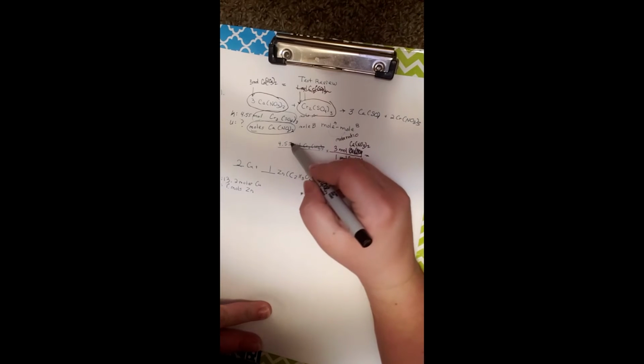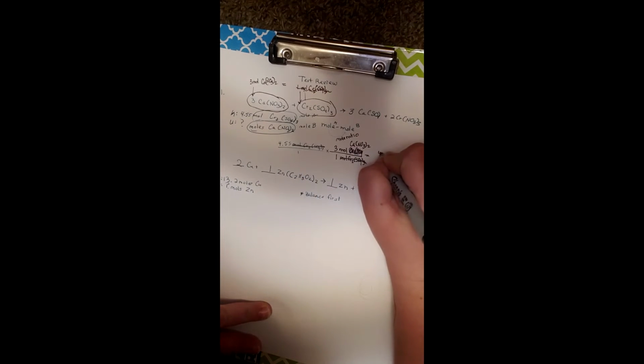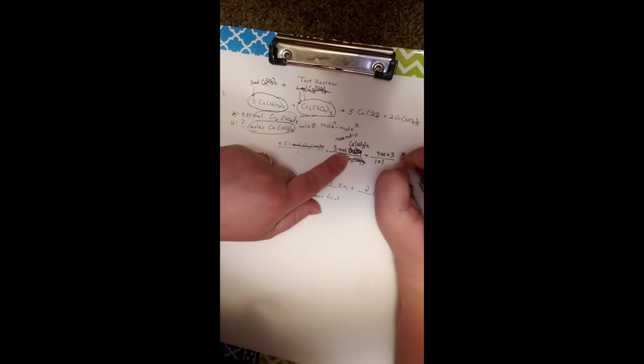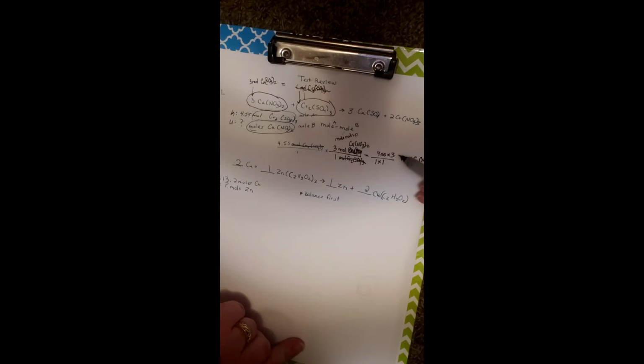Multiply, it'll be 4.55 times 3, over 1 times 1 on the bottom. The unit that didn't cancel is going to be in our answer, so let's go ahead and plug that in. Moles calcium NO3 parentheses 2. You will have to calculate this. I do not have my calculator.